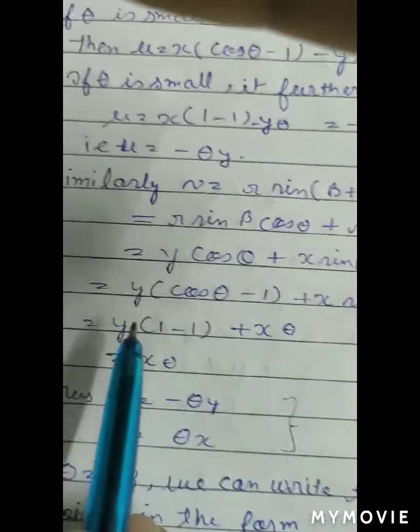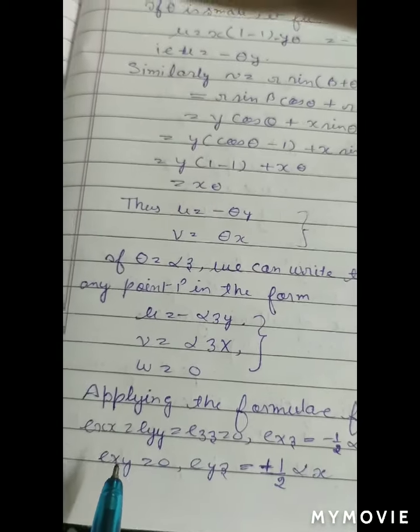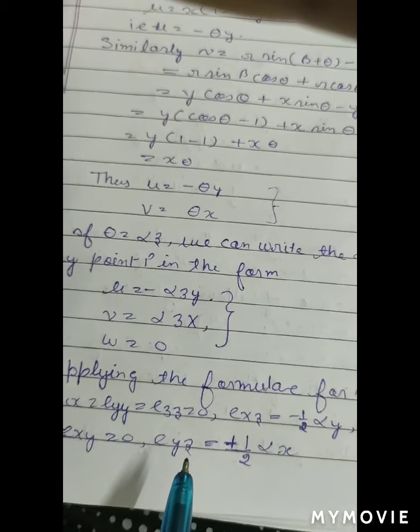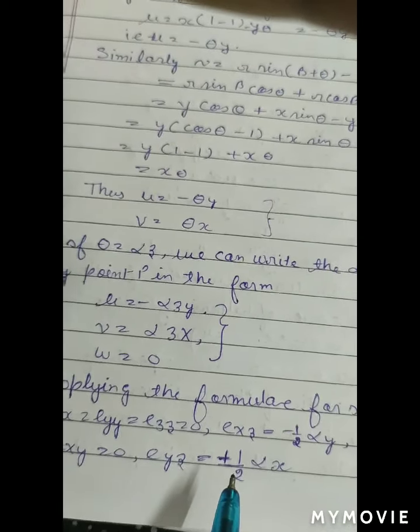Applying the formula for the strain components, we get exx, eyy, ezz, exy equal to 0, and eyz equal to half alpha x, ezx equal to minus half alpha y.